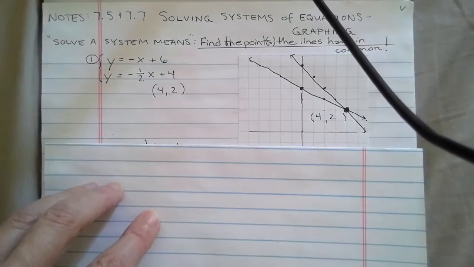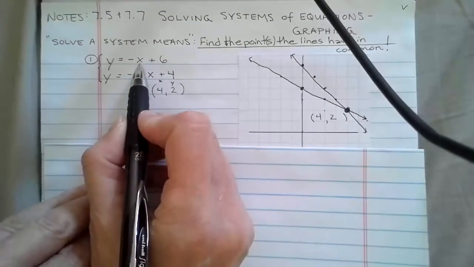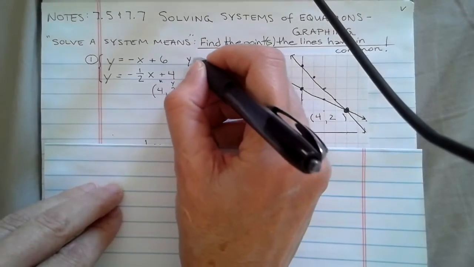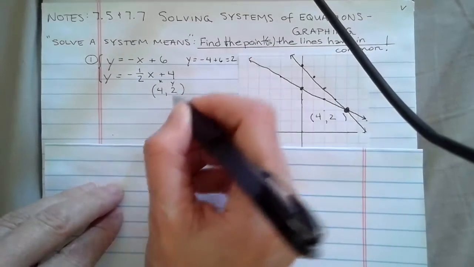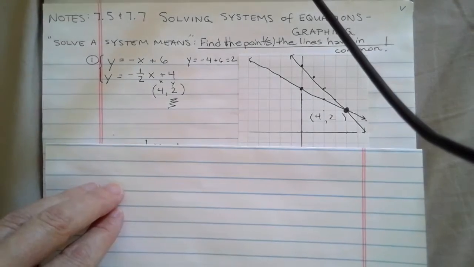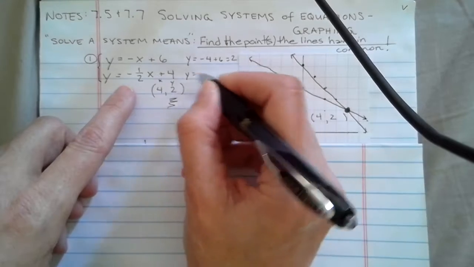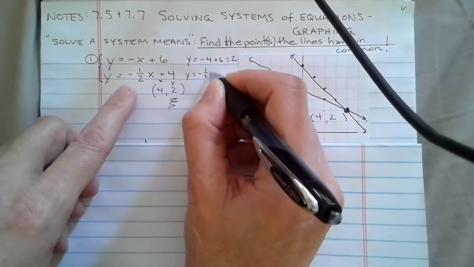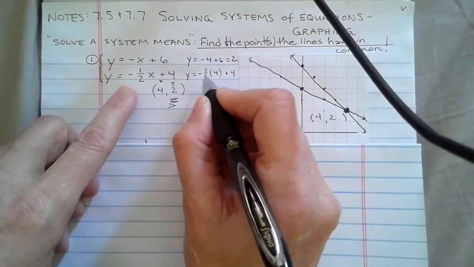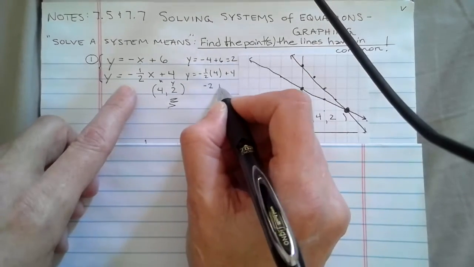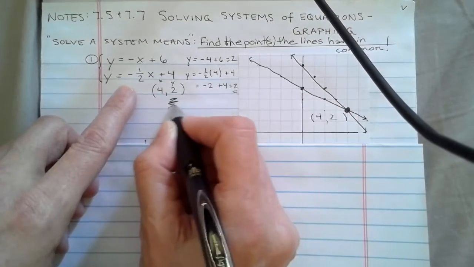There's a great way to check these: you just plug them in. That's our x, that's our y. If I plug in a 4 for x here, y equals -x, so -4 plus 6, I get 2. Hey, that's what I'm supposed to get. And if I plug in a 4 for this one, -1/2 times 4 plus 4, half of 4 is 2, a negative times a positive, so -2 plus 4. Would you look at that? We get 2 again, which is what you're supposed to get.